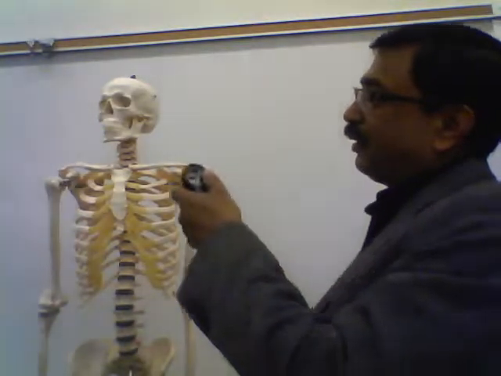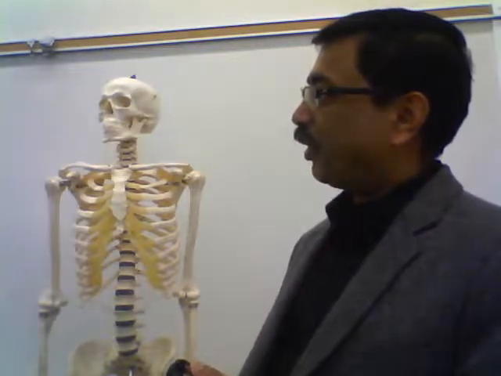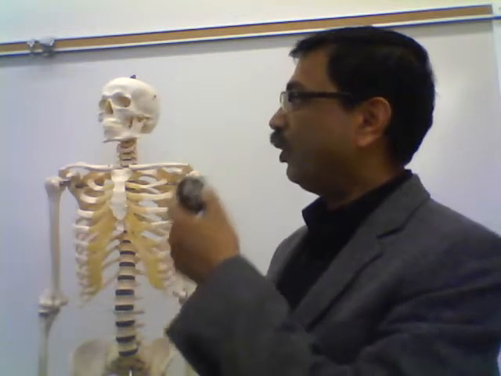And in the back, the hip bones are attached to the sacrum at sacroiliac joint, because the upper part of the hip bone is called the iliac. That's why that joint is called sacroiliac joint, sacrum and ilium of the hip. Okay.